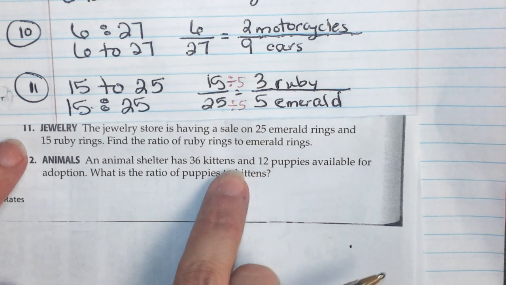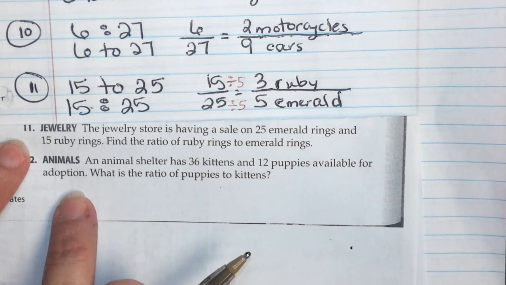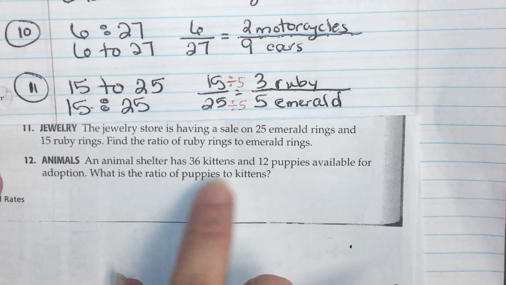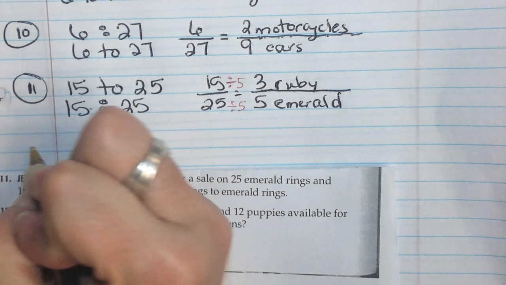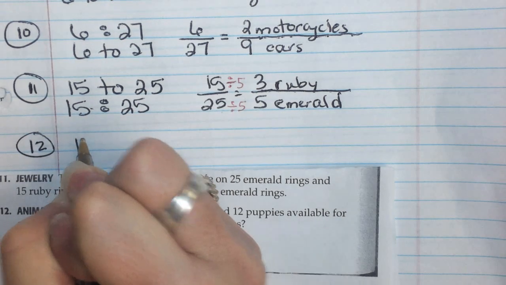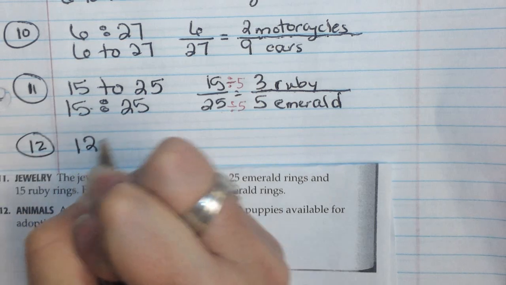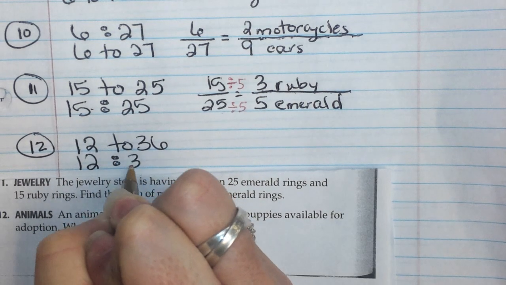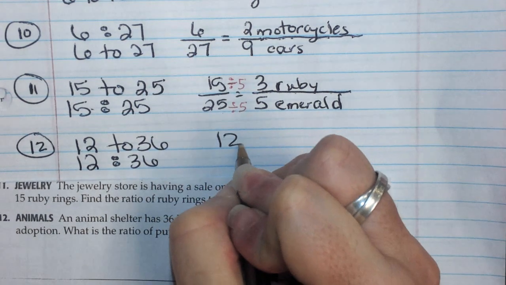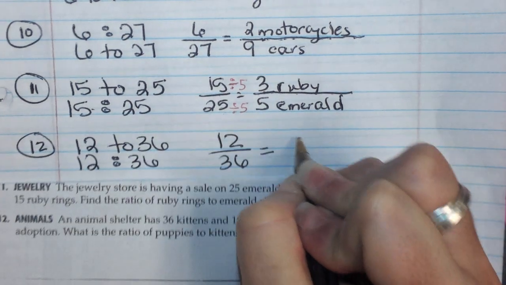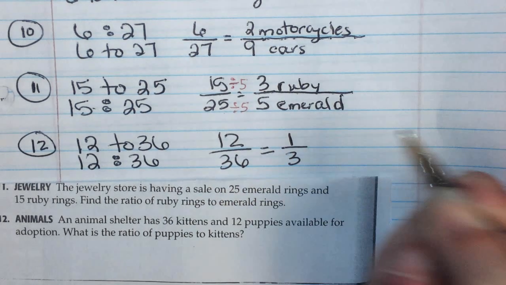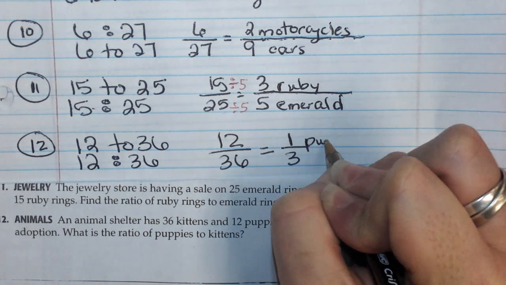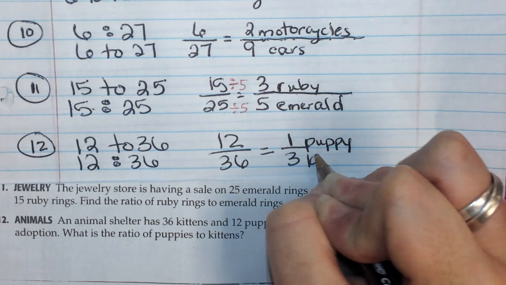Okay? The next one: animal shelter has 36 kittens and 12 puppies available for adoption. Write the ratio of puppies to kittens. Puppies has to be first. So 12 to 36, or this, which is 1/3. So for every 1 puppy, there are 3 kittens.